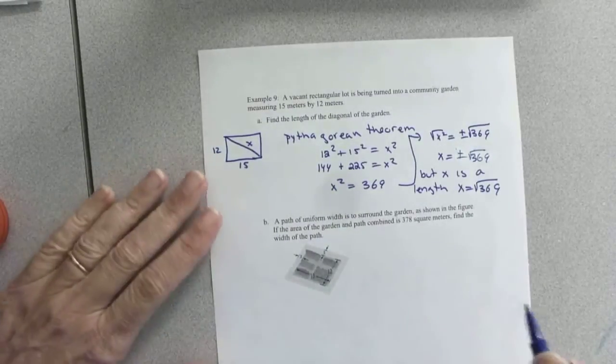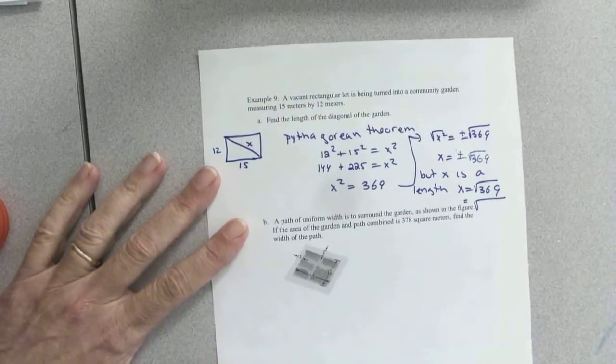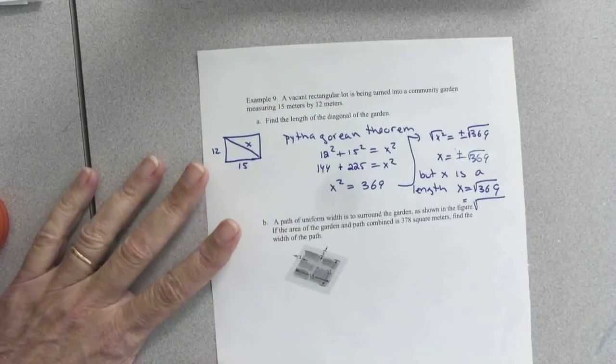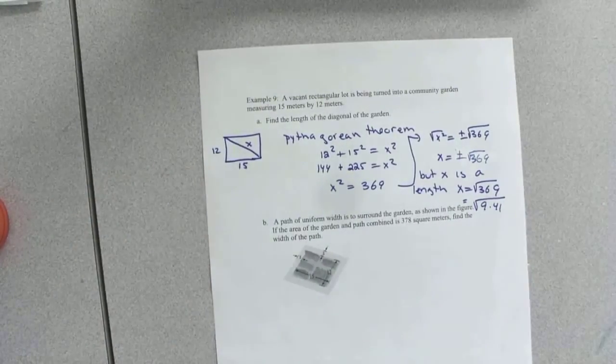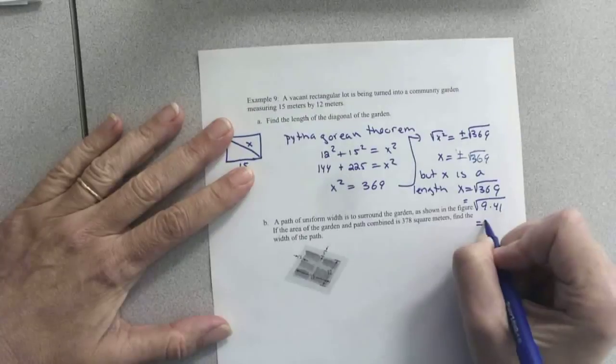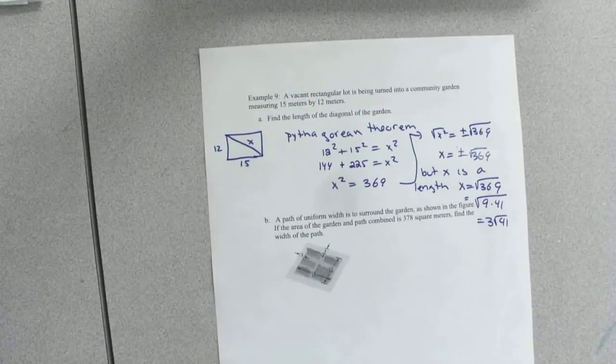I did not plan my space very well. 369 divided by 9 is 41. So 369 is 9 times 41. And so 3 square root of 41. So there's the length of my diagonal, and that would be meters.